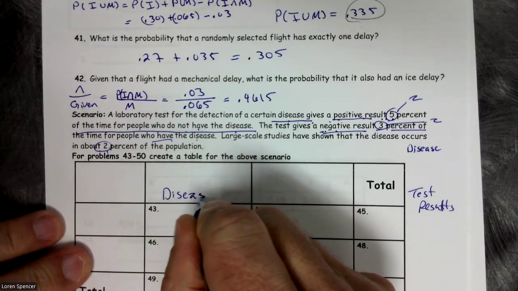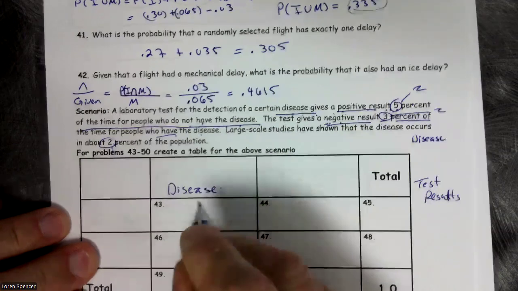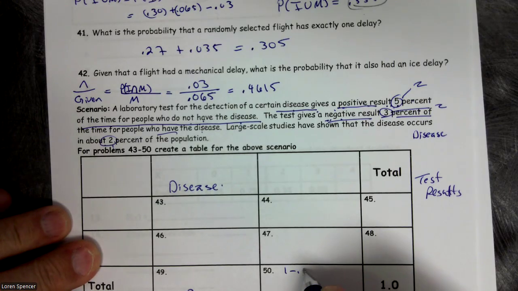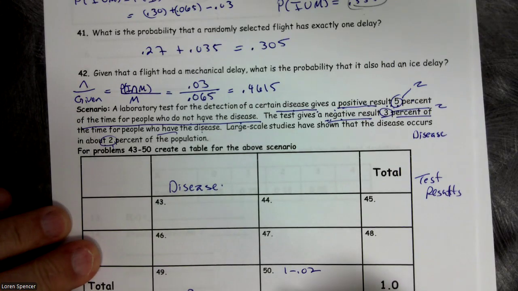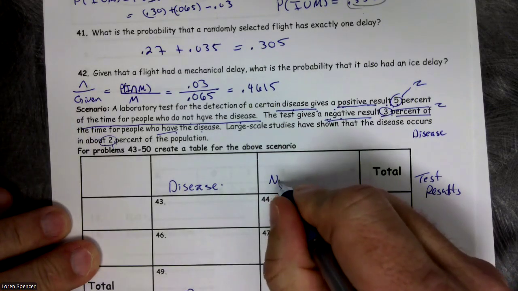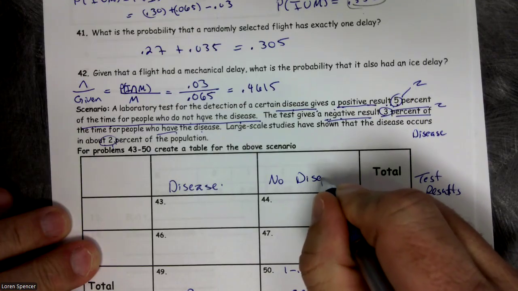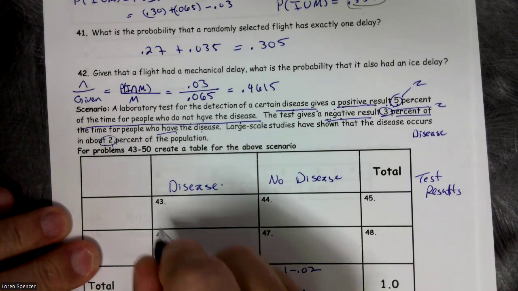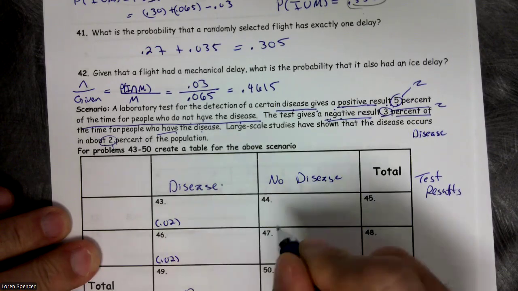So this is disease and it's 0.02 because that's 2 divided by 100. And this is going to be 1 minus 0.02, which is 0.98. So this is disease and this is no disease. At that point, I can bring this up and write this small. This is 0.02. This is 0.02.